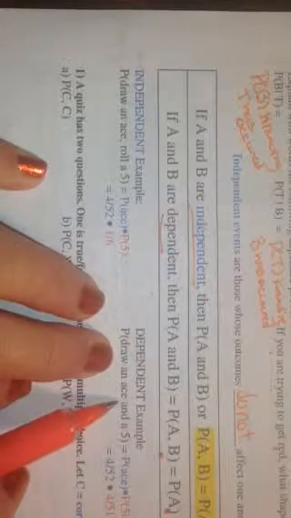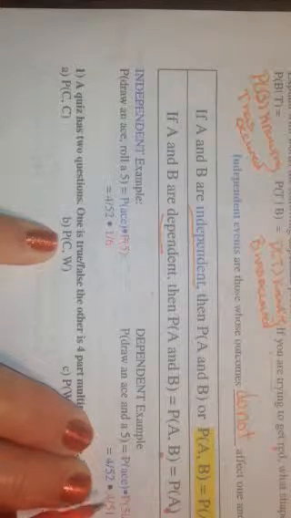Dependent would be the probability of the ace, which is 4 out of 52, and the probability of drawing an ace given that you've already drawn a 5. So that would be 4 out of 51.